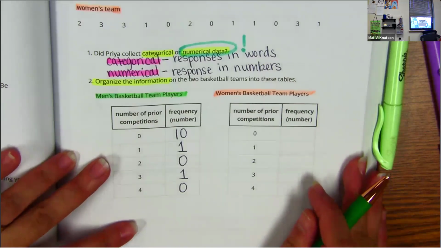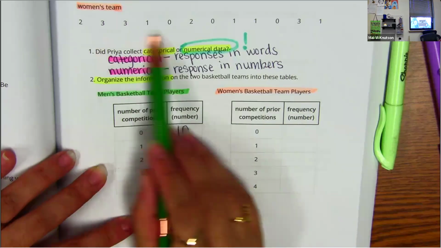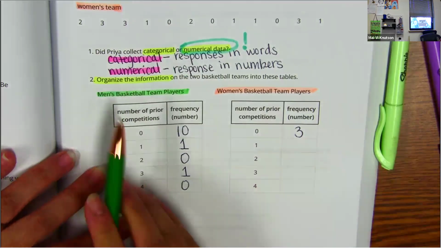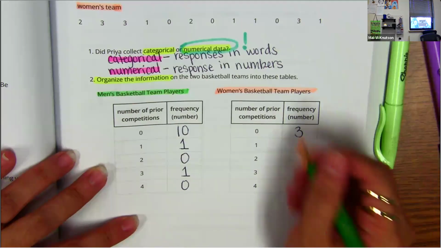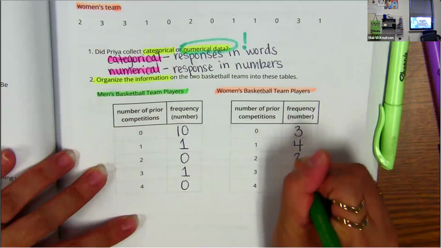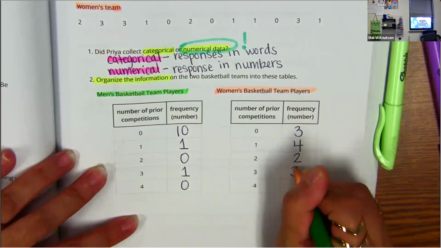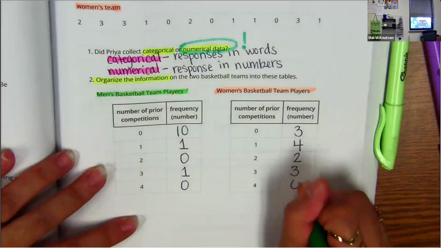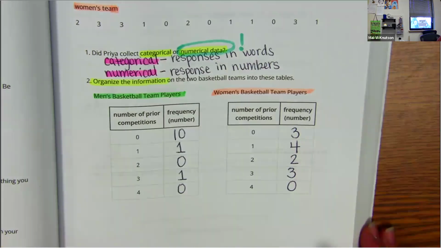All right, let's look at women's data. I'm going to scroll up so it's a little easier to see. So, women's data, how many zeros do we see? We see 3 zeros for women's. Then 4 ones. 2 twos. How many 3s? 3 threes. And then how many 4s? I don't see any 4s. Okay, just organizing our information.